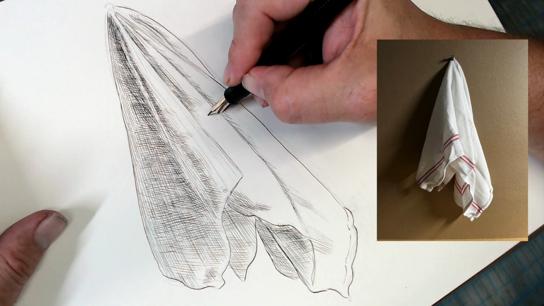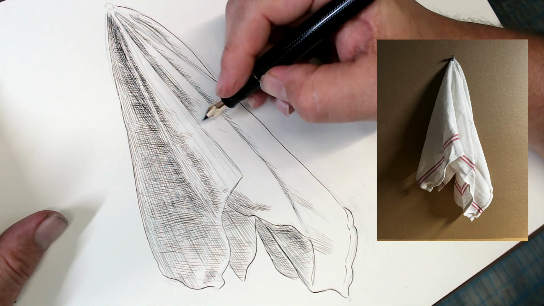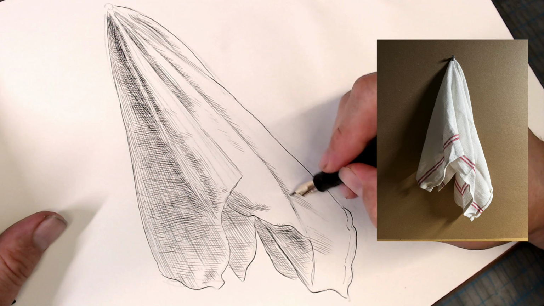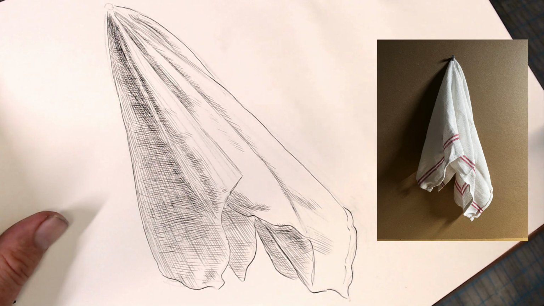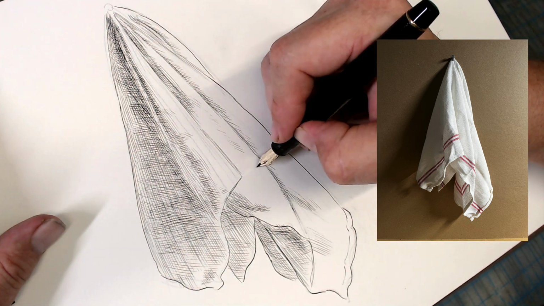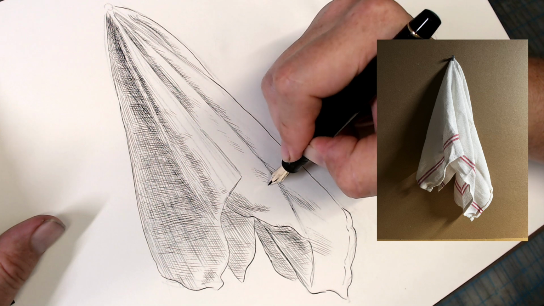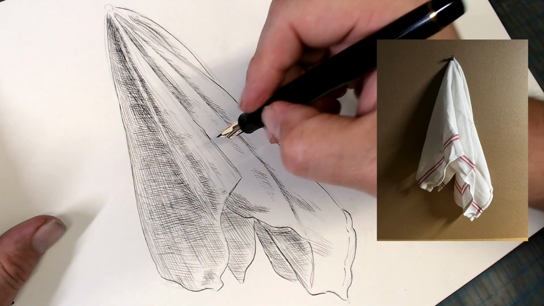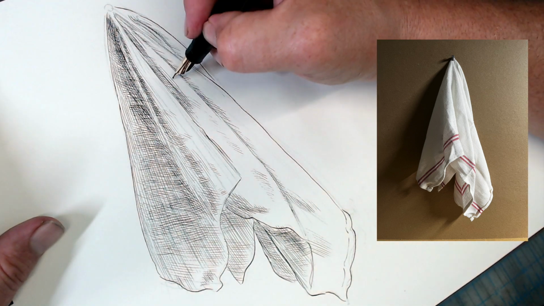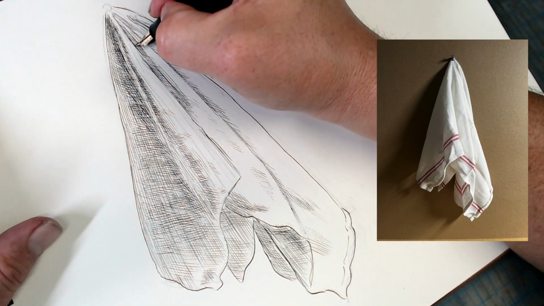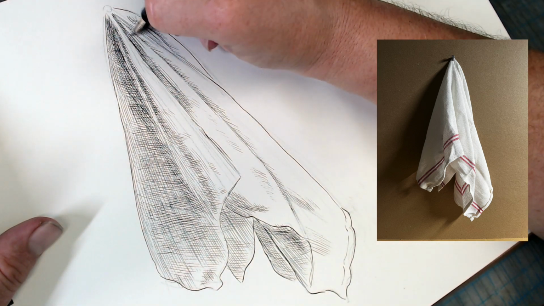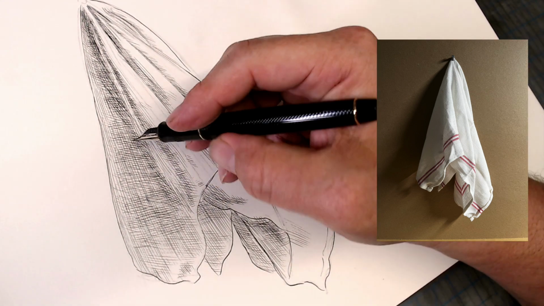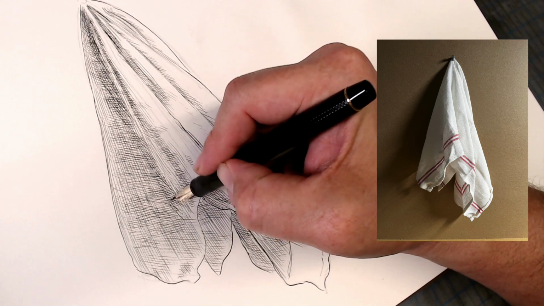Make sure to introduce those, otherwise your cloth is going to look very, very stiff. So there is my pipefold demo. I'm going to call it complete.